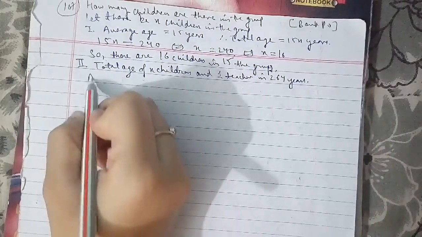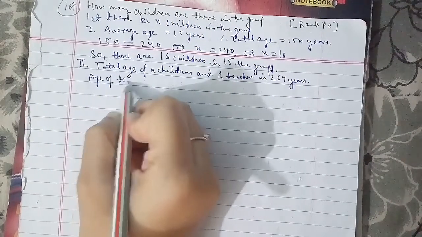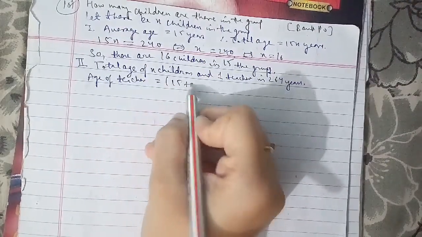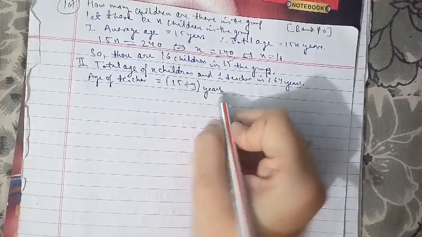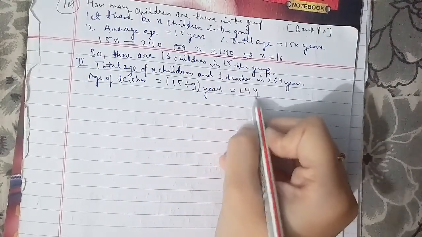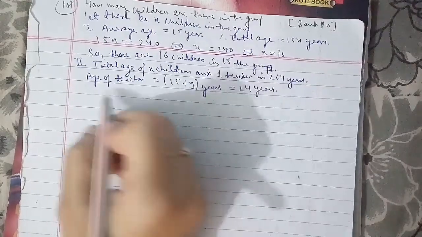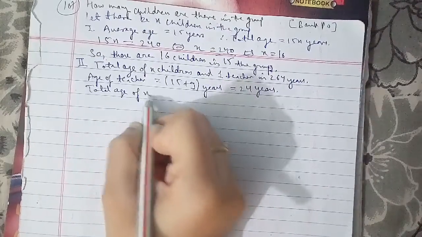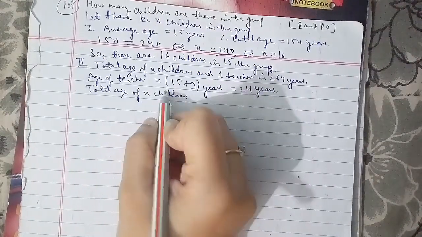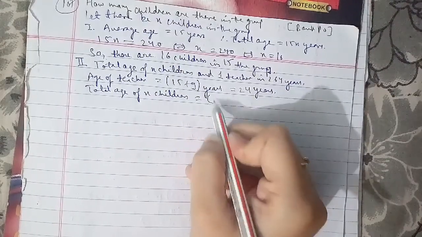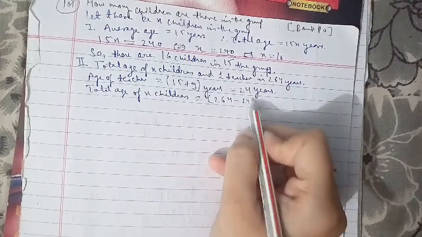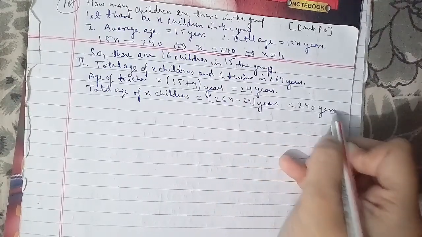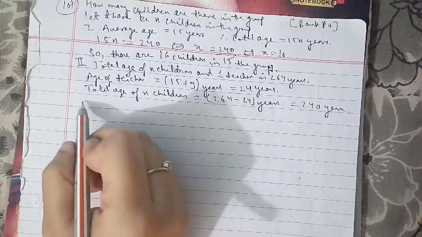Age of teacher equals 15 plus 9 years equals 24 years. Total age of X children equals 264 minus 24 years, which is 240 years, and this does not give the answer.